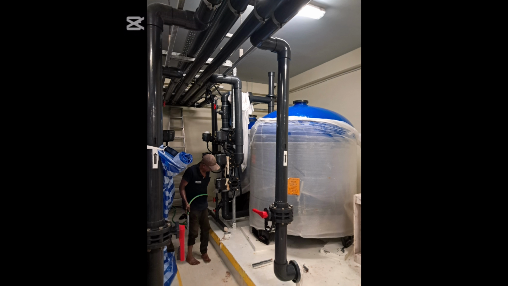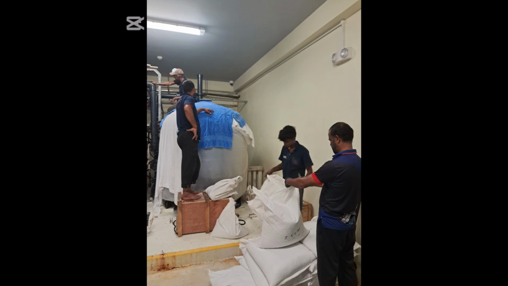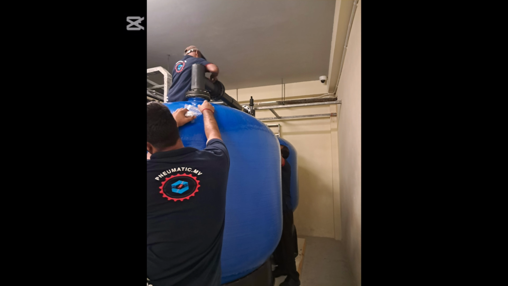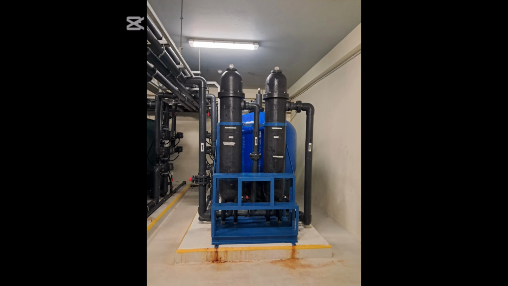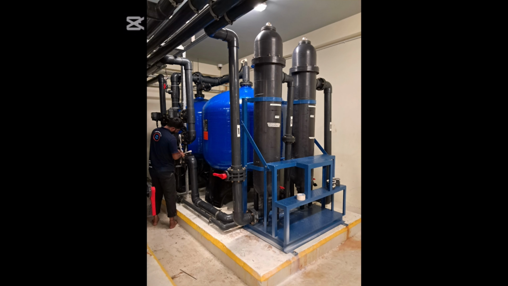7. Testing and commissioning. Check for leaks, test flow rates, and ensure the pressure drop is within the acceptable range. Confirm that the treated water meets the desired quality specifications.